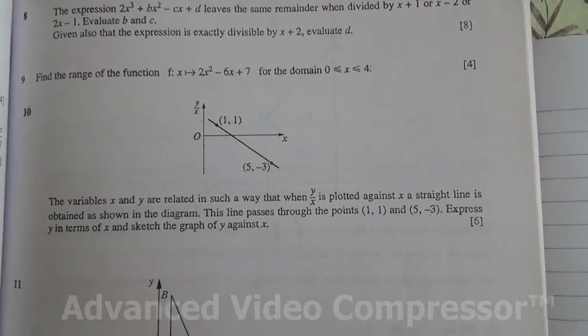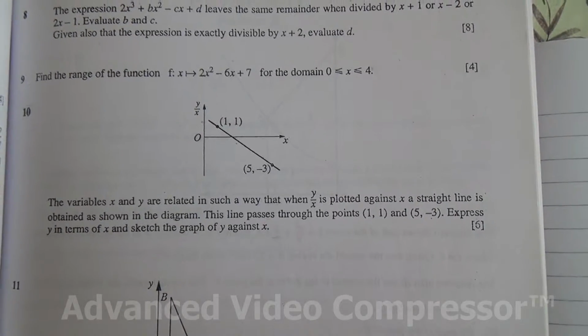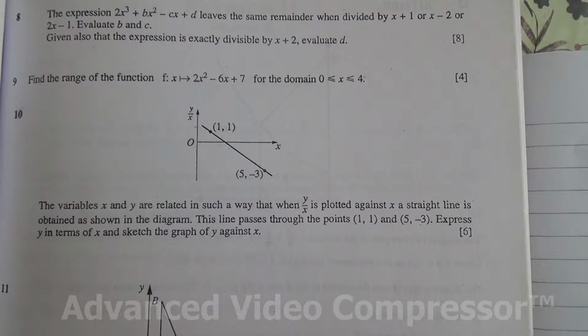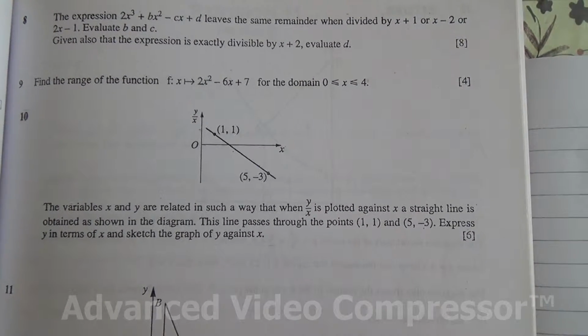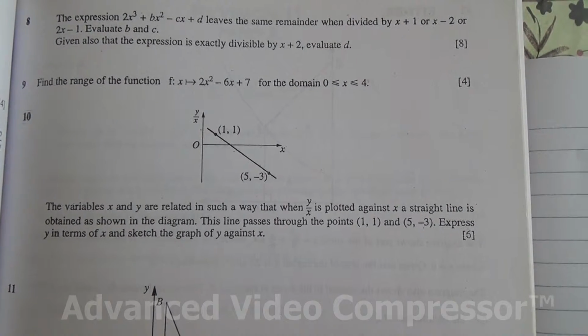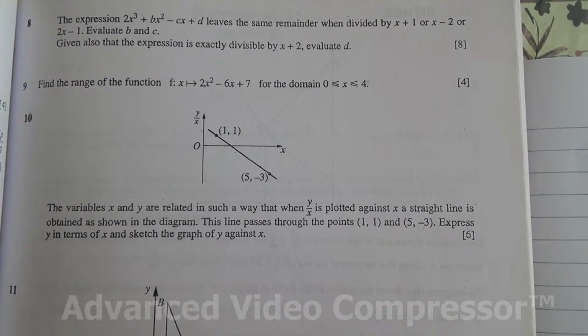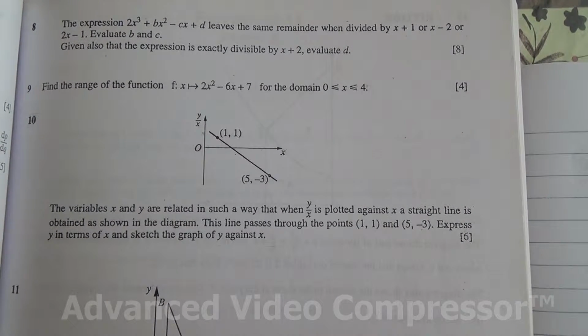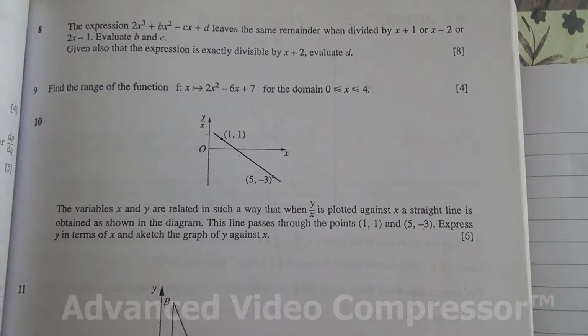Hi, question number 10. The variables x and y are related in such a way that when y over x is plotted against x, a straight line is obtained as shown in the diagram. The line passes through the points (1, 1) and (5, -3). Express y in terms of x and sketch the graph of y against x.